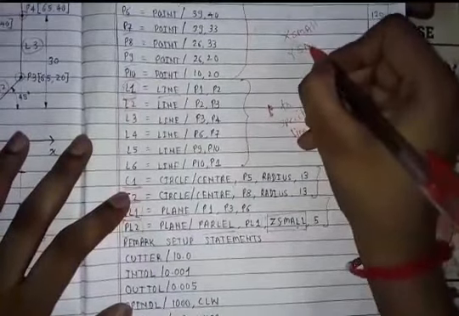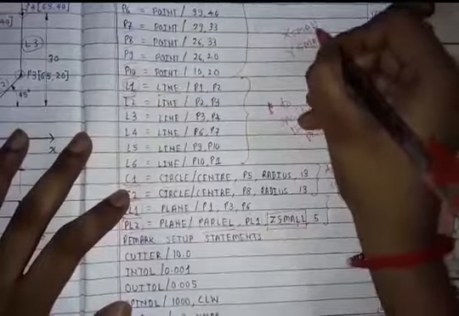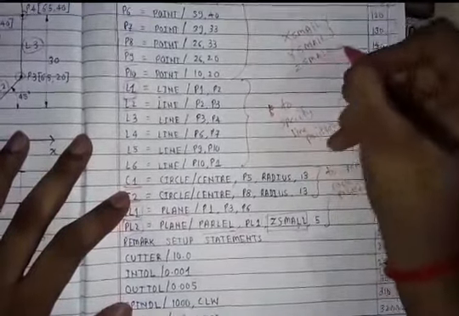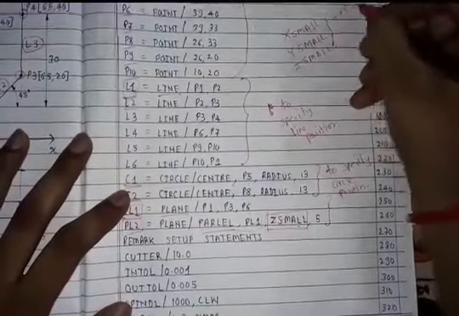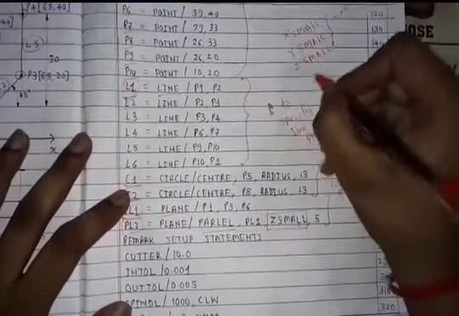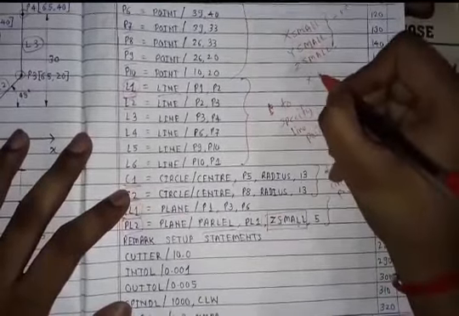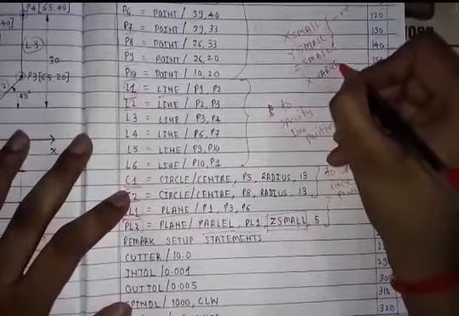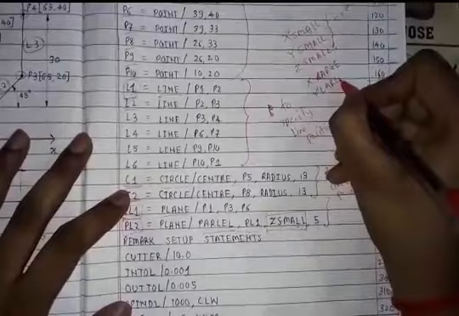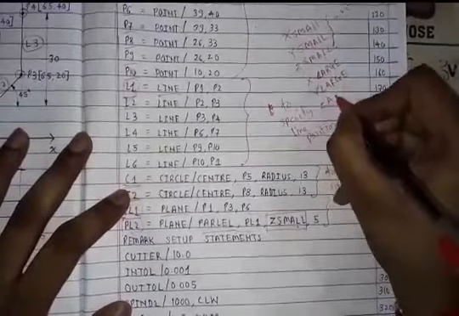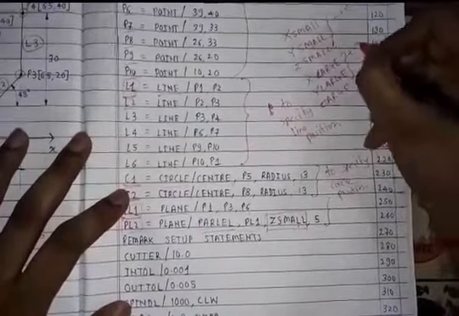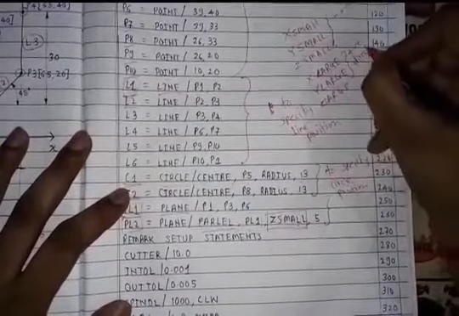x small, y small, and z small are all used for negative direction, and x large, y large and z large are used for positive direction.